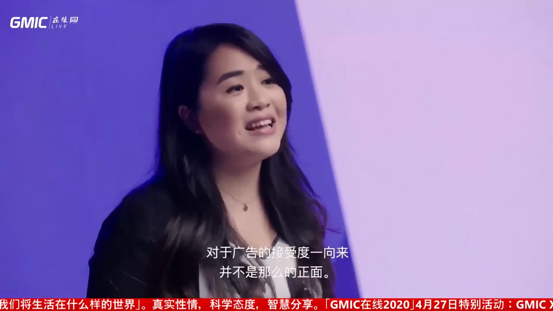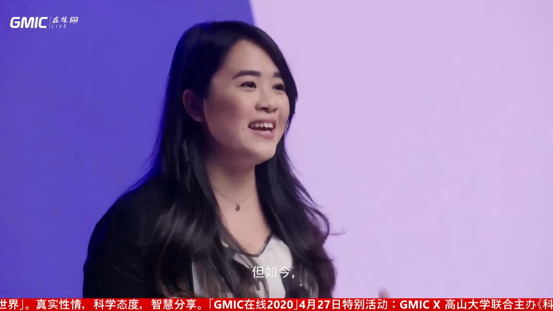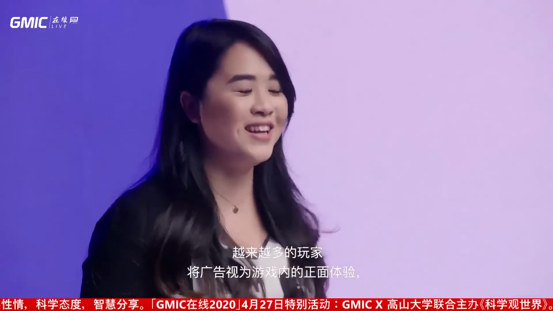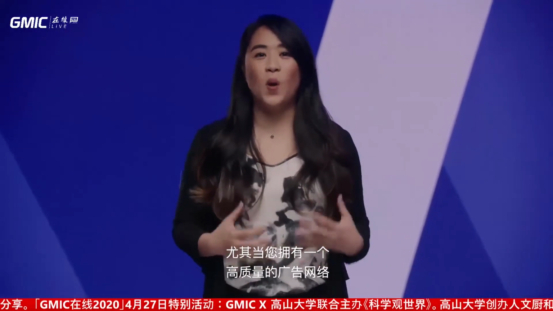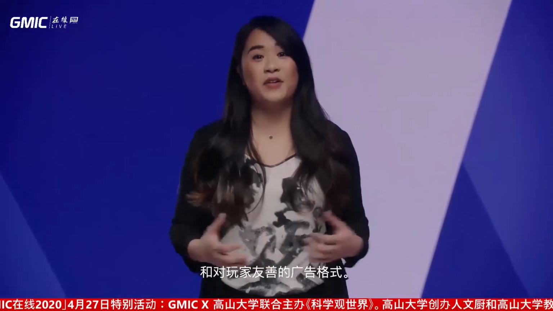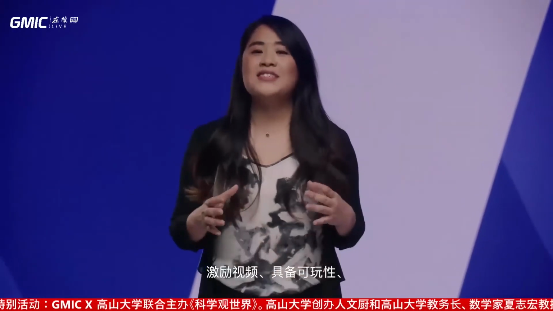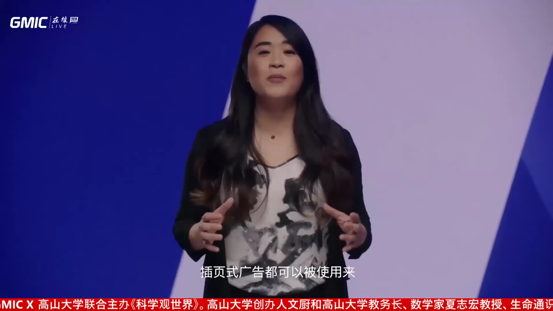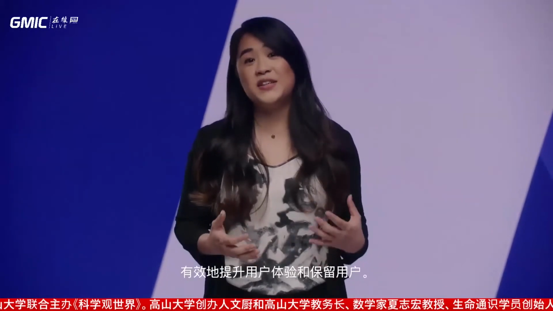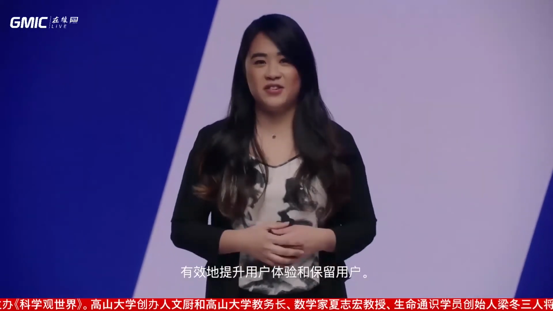Sentiments about ads haven't always been this positive. But today, more players see ads as a positive experience within the game. This is especially true when you have a quality ad network and player-friendly ad formats. Rewarded video, playables, and interstitial formats can all be used in ways that are friendly to the user experience and retention.